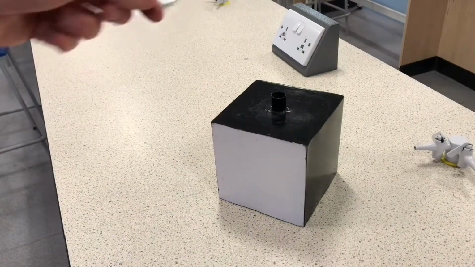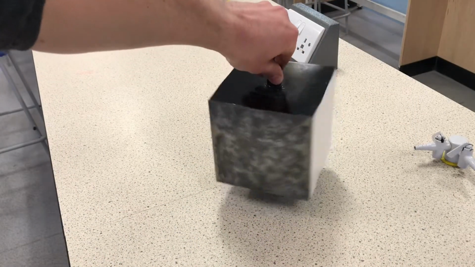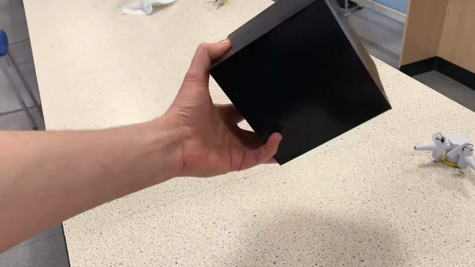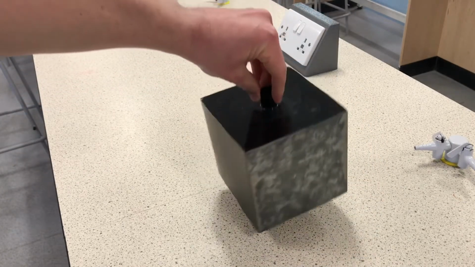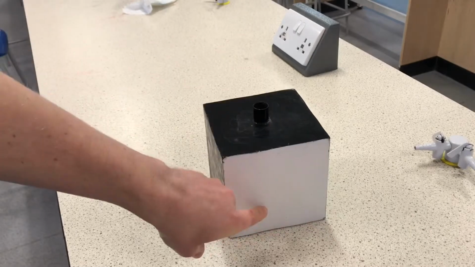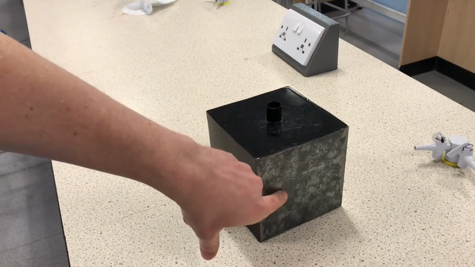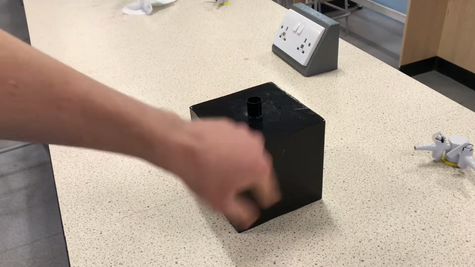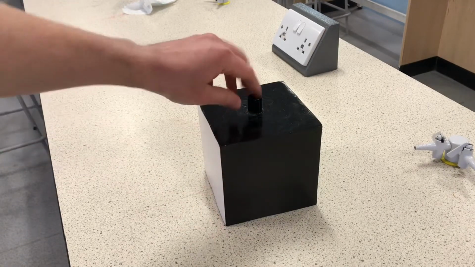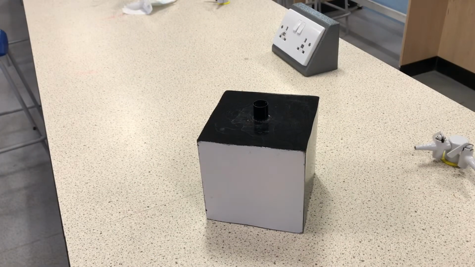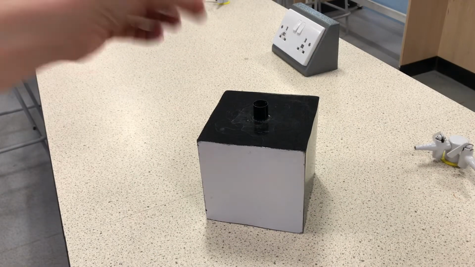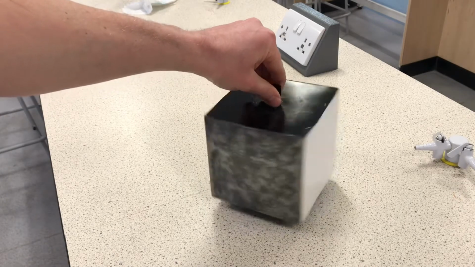This first experiment is called Leslie's cube. It's a hollow metal cube, and each side has a different colour: white, a dull silver, a dull black, and then a shiny black. What we're going to do is put some hot water in, so it will give off radiation, and look at how much radiation we get from each side of the cube.